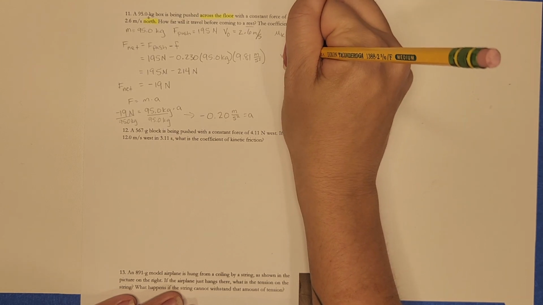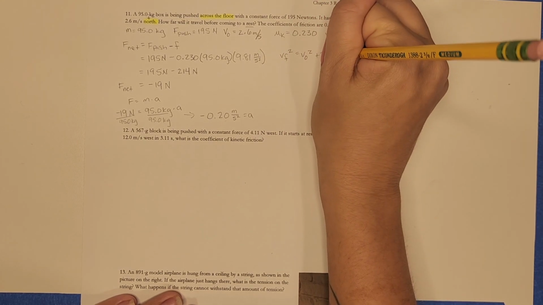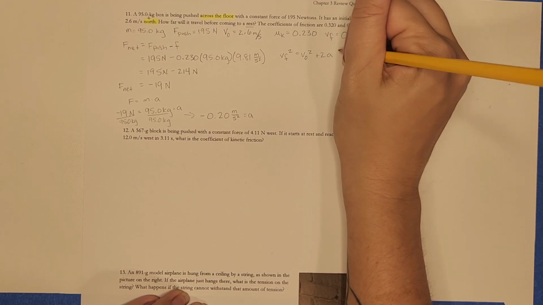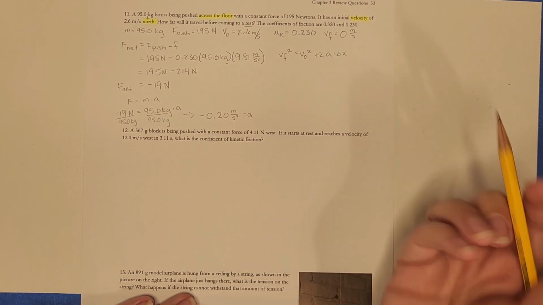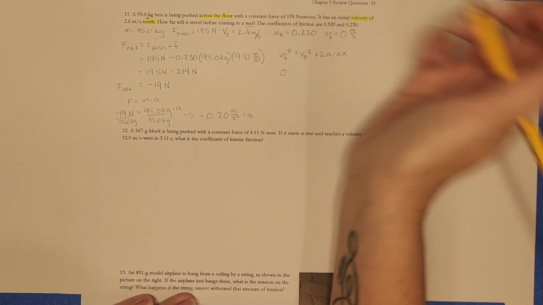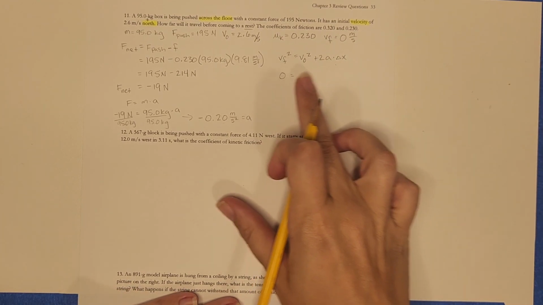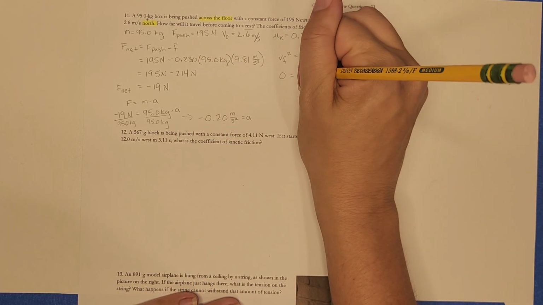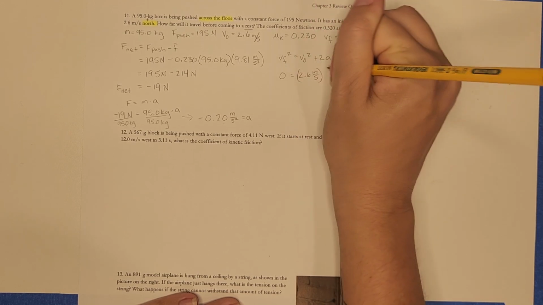Final velocity squared equals the initial velocity squared plus 2 times the acceleration times the delta x. Okay, so my final velocity is 0, and if we square it, it's still 0, so I'm just going to write 0. Initial velocity, 2.6 meters per second.